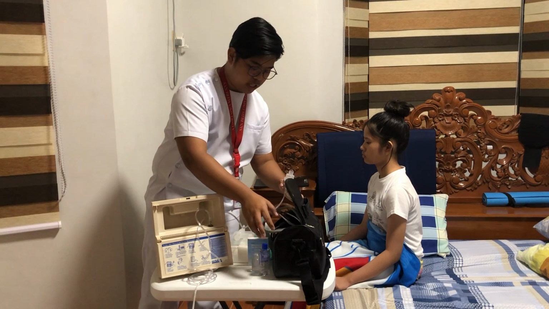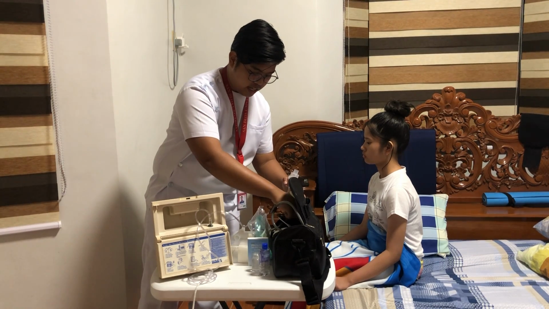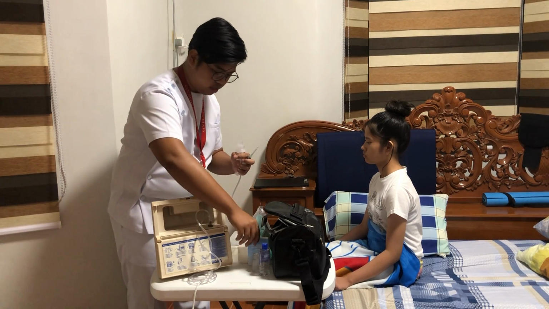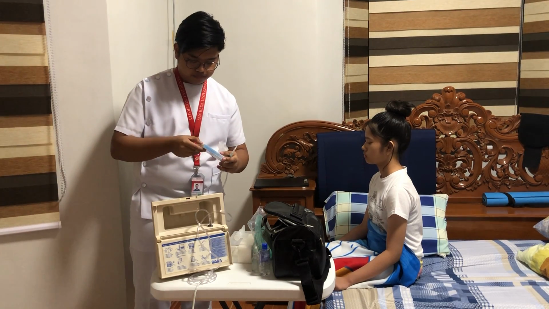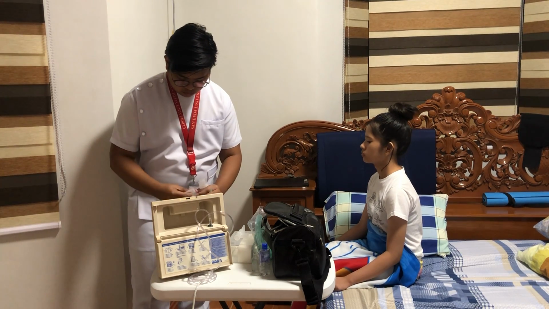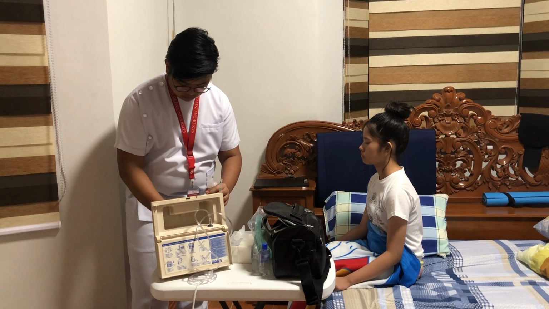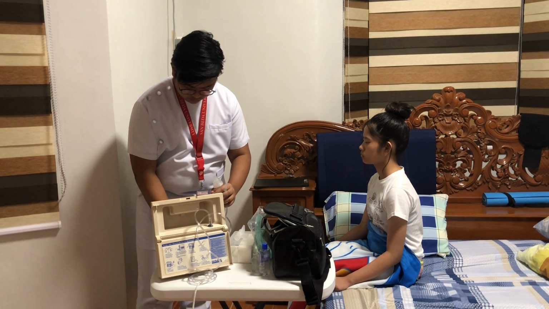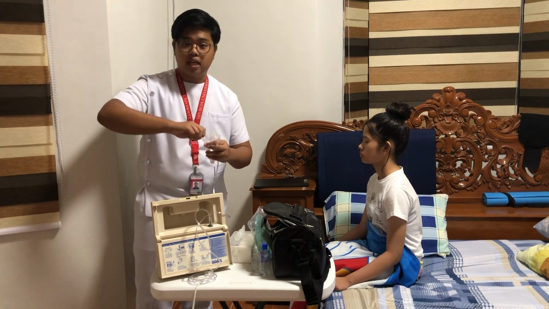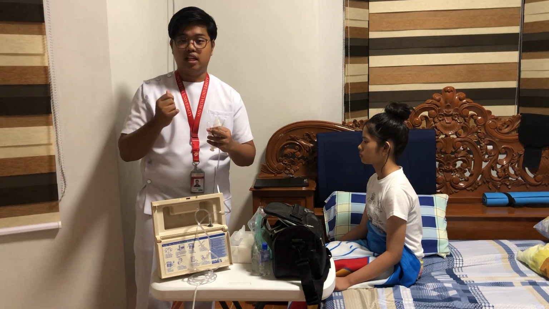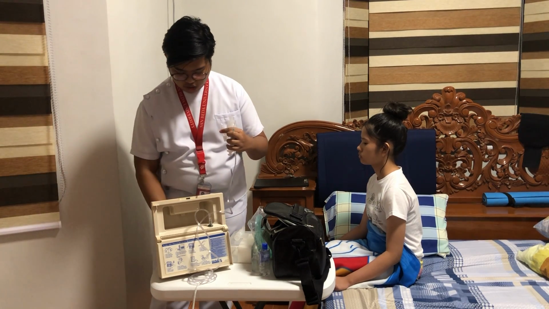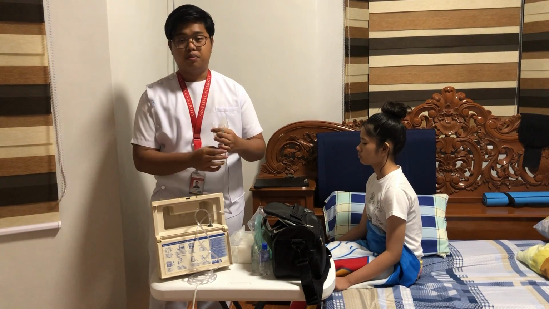So in this case, we need our syringe that I have here, and then our medication, of course. So we're going to open the nebule and then discard. Get an appropriate amount according to the doctor's prescription.